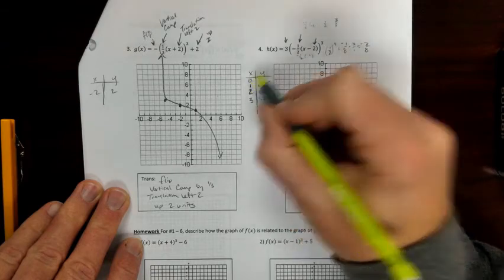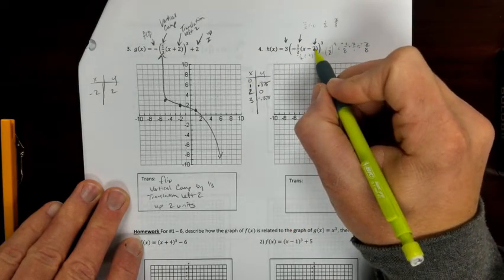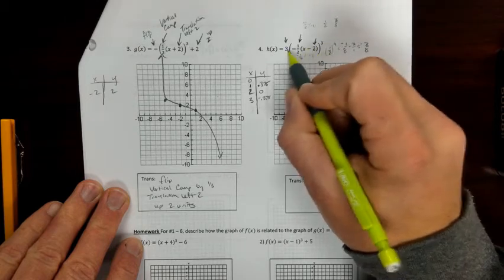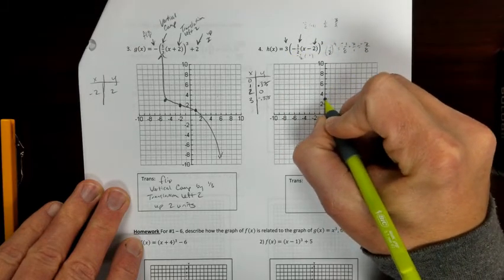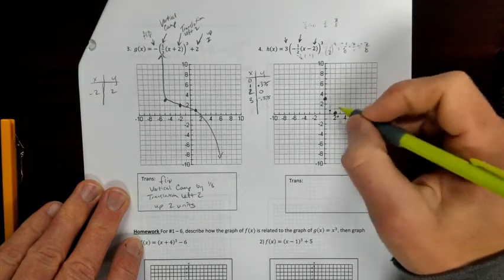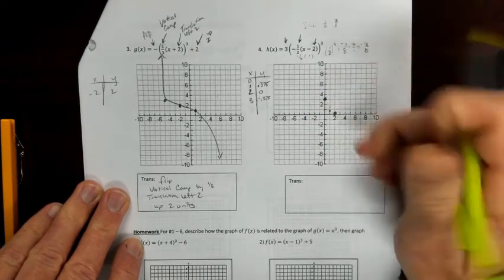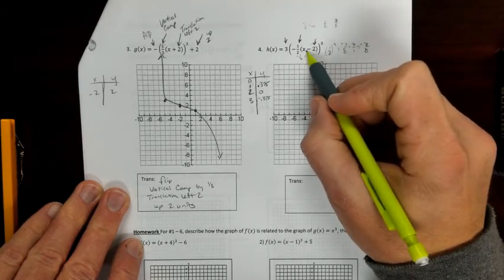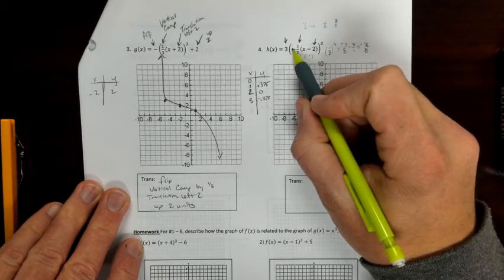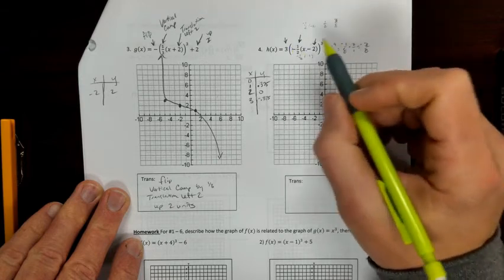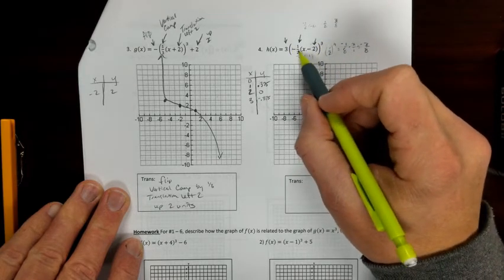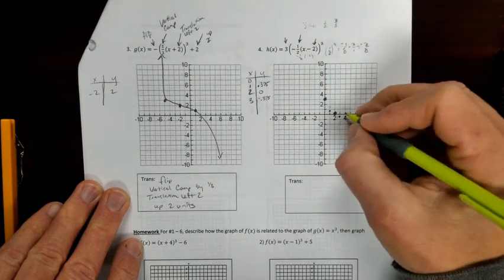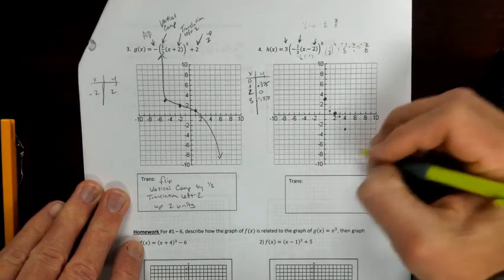If I plug in 0, 0 minus 2 is a negative 2. Times a negative 1/2, that gives me a positive 1. 1 cubed is 1 times 3, so at 0 we would have 3. Didn't graph that right. That means at 4, if we plug in 4, 4 minus 2 is a positive 2, times a negative 1/2 is a negative 1. Cubed, we get a negative 1 times 3, which would be a negative 3. So my graph looks like this.